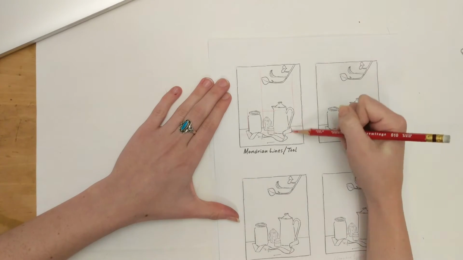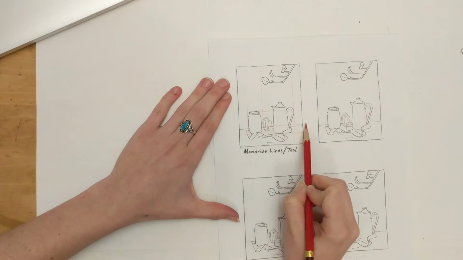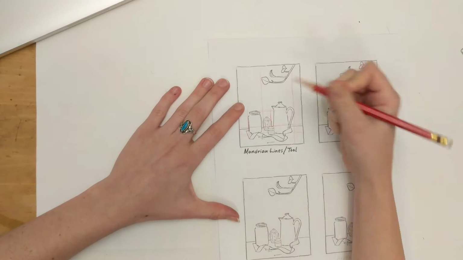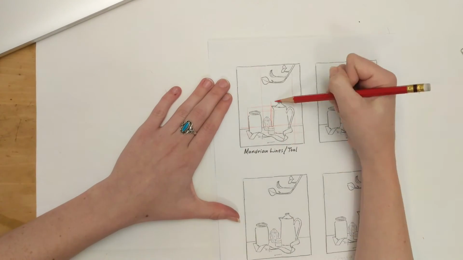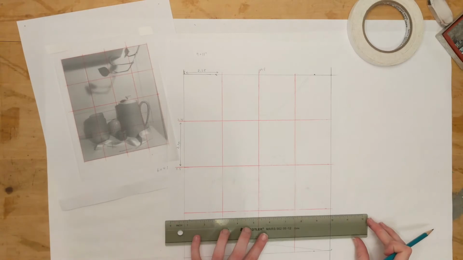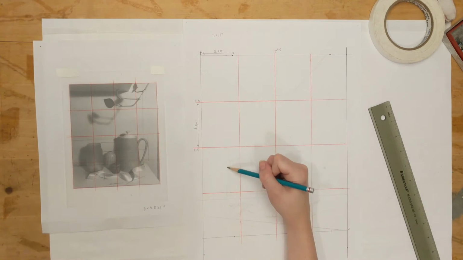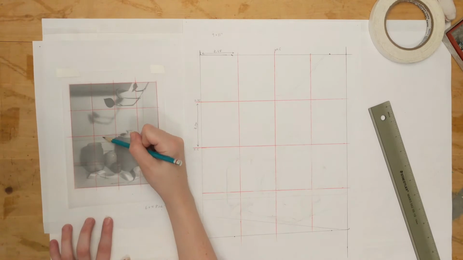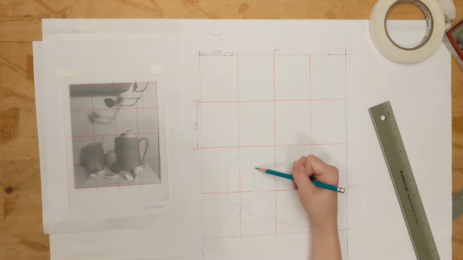These lines will help you compare spatial relationships as well as the heights of different objects and just overall positioning. Make sure to also use the perceptual grid that you created, in my case the red lines, in order to help you align things in the same way.